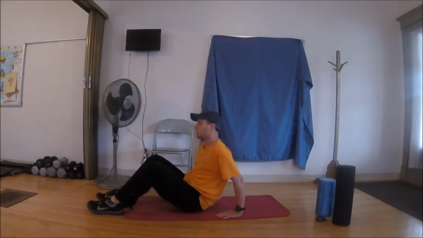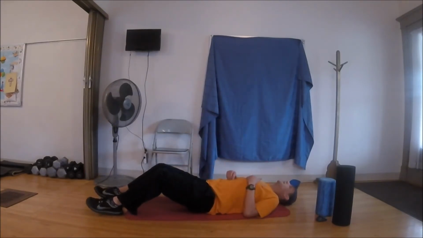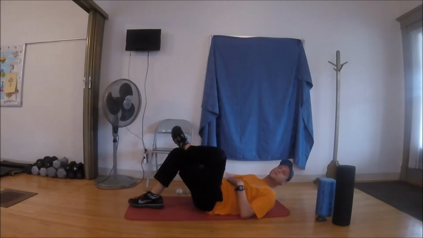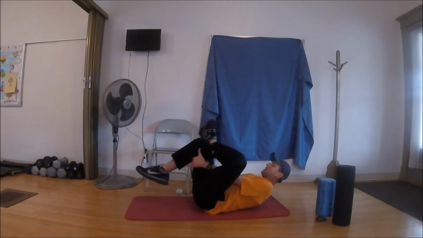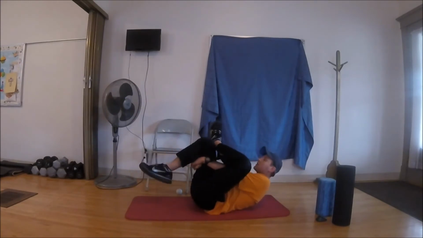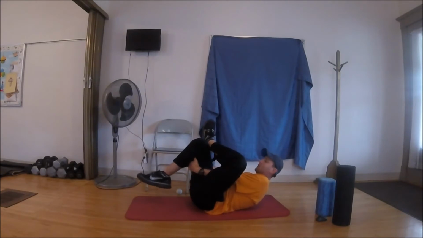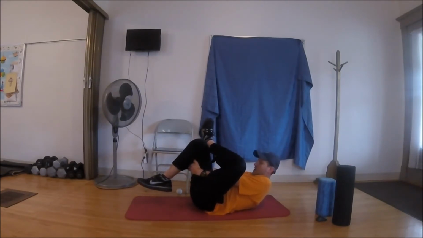Now, you can do the reclined version of Pigeon pose. So you go on your back, you cross your left ankle over the right knee, and then you hook your hands under and you pull in. And you're going to stretch the same way you did with the other pigeon pose. And this is the reclined version.